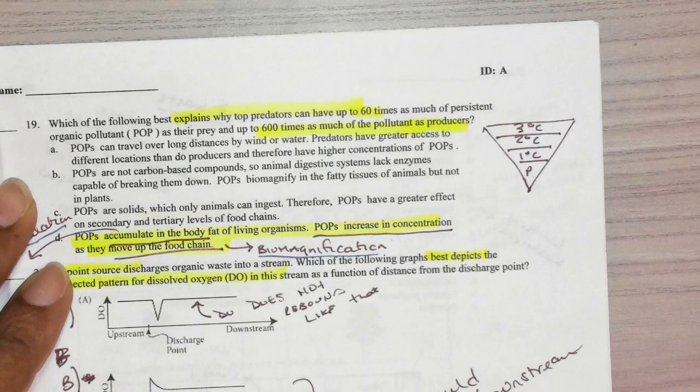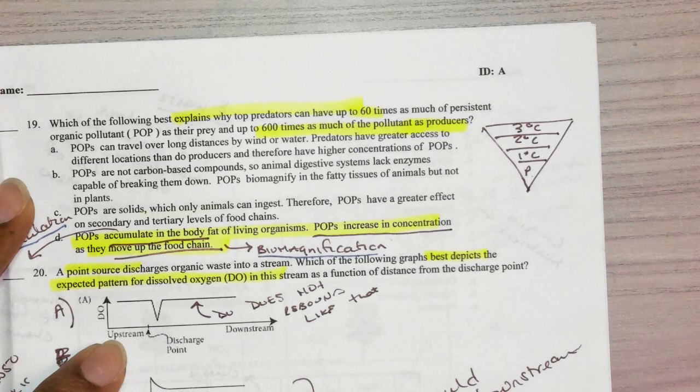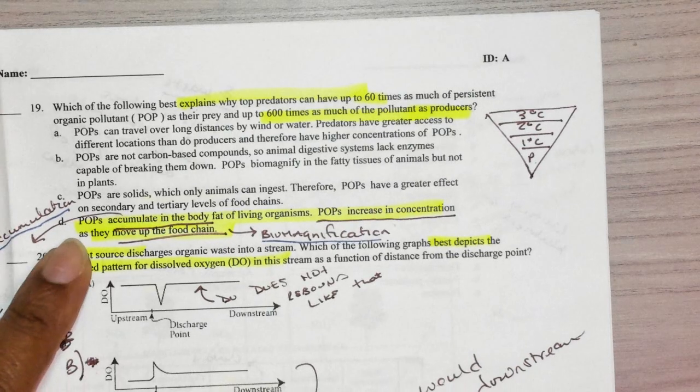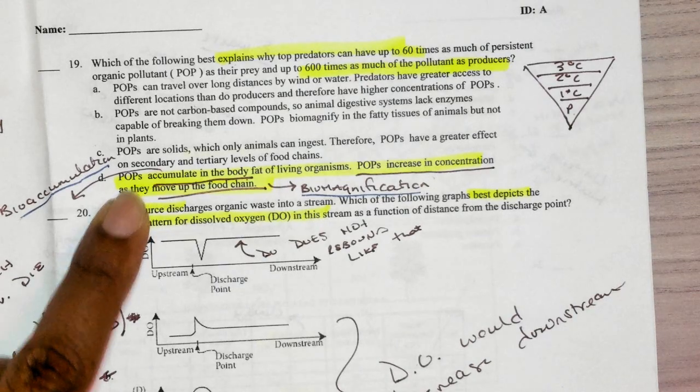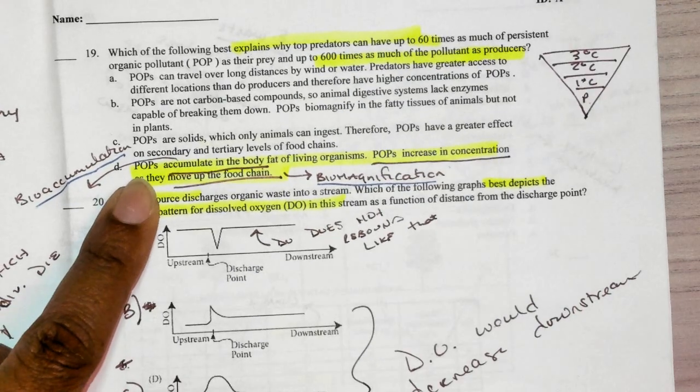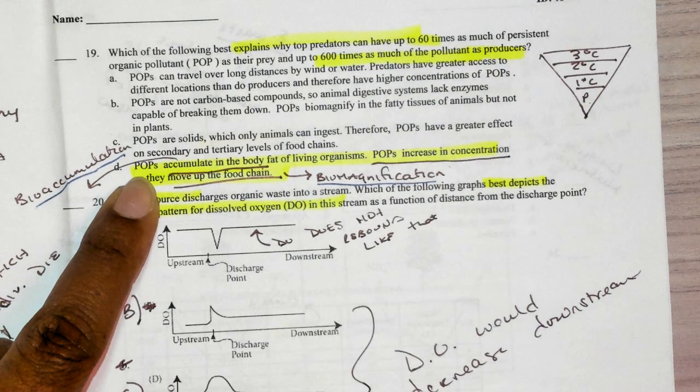19. Which of the following best explains why top predators can receive 60 times as much of a persistent organic pollutant as their prey and up to 600 times as much of the pollutant as producers? Here it is right here. POPs accumulate. So that's bioaccumulation. POPs accumulate in the body fat of living organisms. We just talked about that.